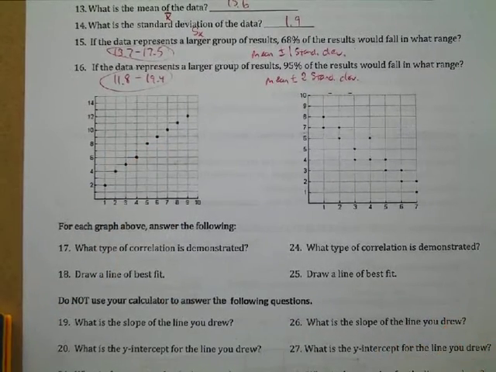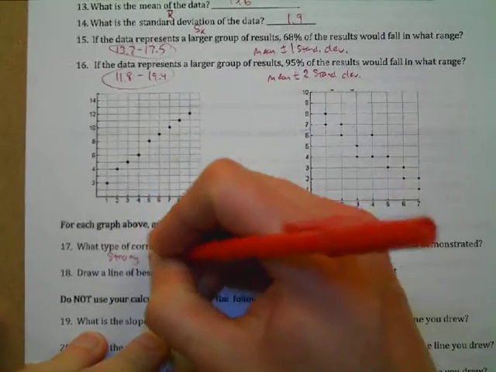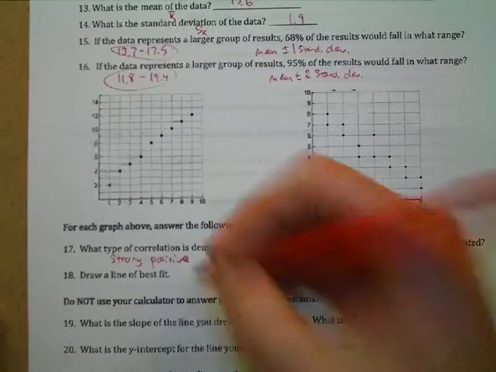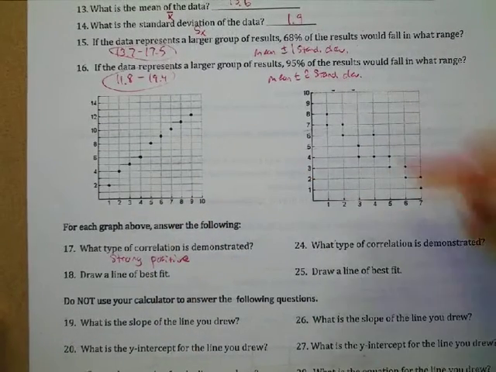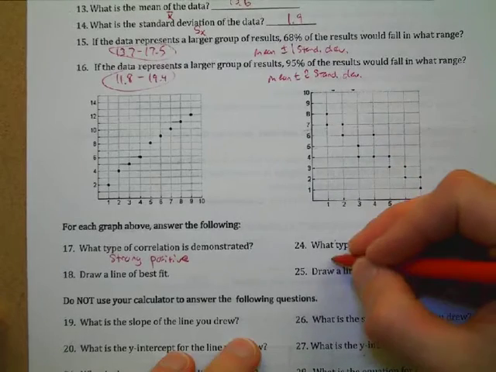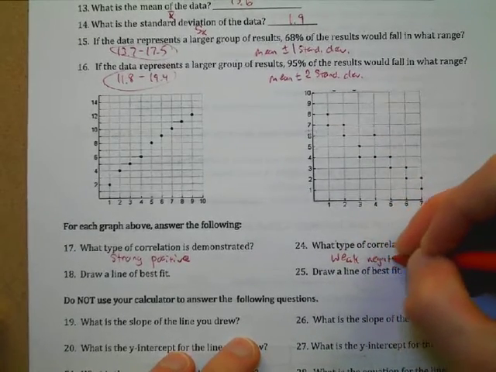Yeah, it seems like a strong positive, I would say. I like that you use the prefix, the modifier, for strong. Okay, I would say very strong positive. How about this one? I'd say weak negative. If you just say negative, that's okay. I'll go ahead and say weak negative, though, because it's definitely not as linear as this guy right here.